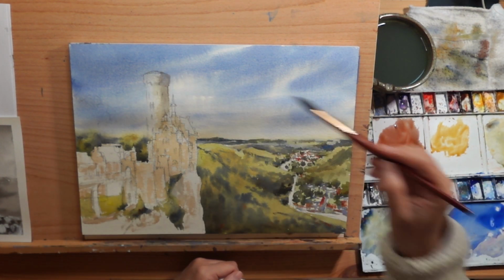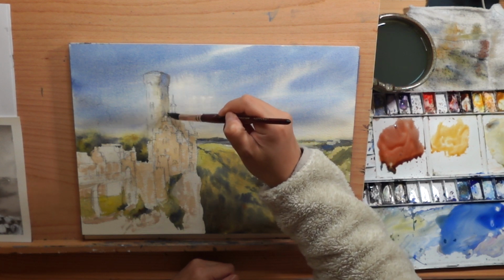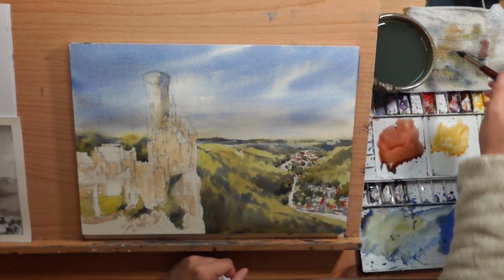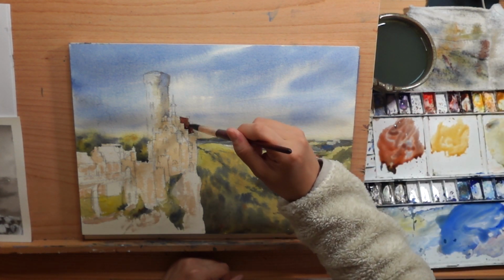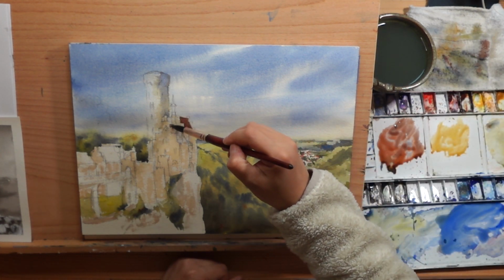Once everything is dried up roughly, we can go in with the large mid-tone to really bring out the shadow part for the castle, starting from the roof of the building, which will be a reddish brown color. And moving towards the bottom, it will actually transition into a lavender color.